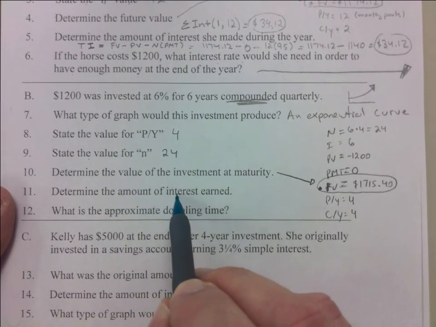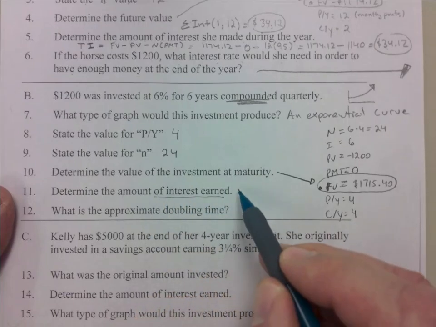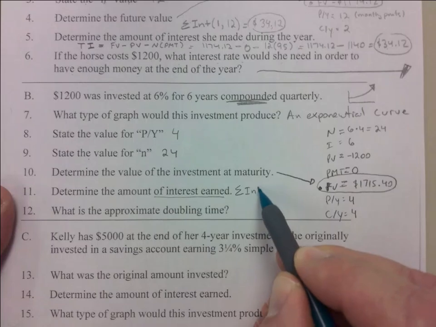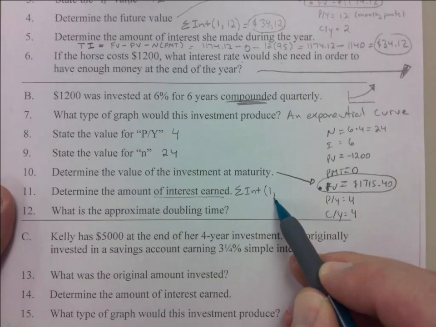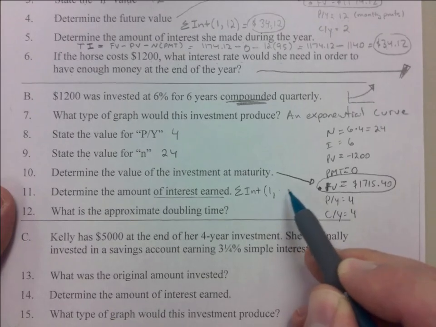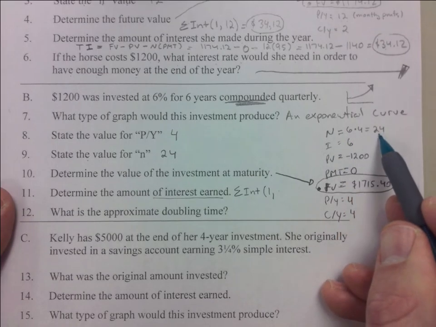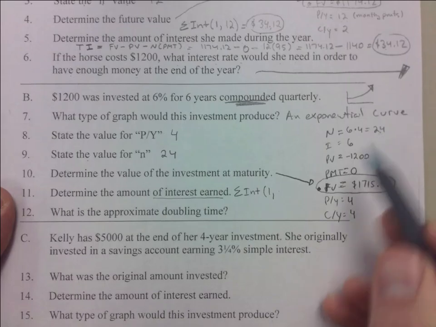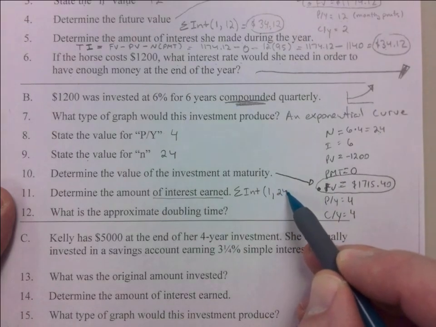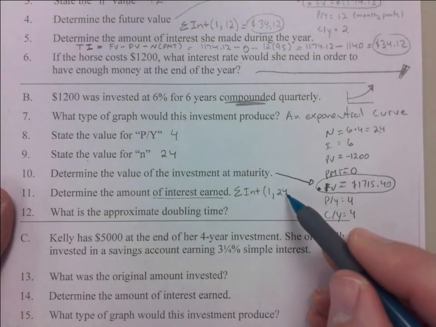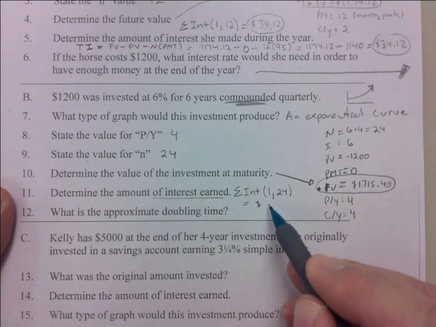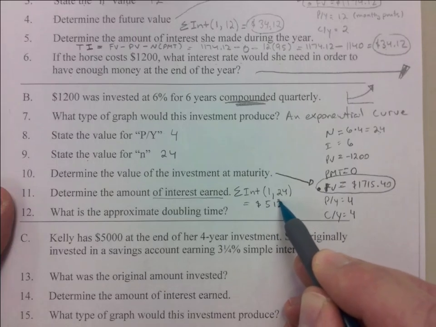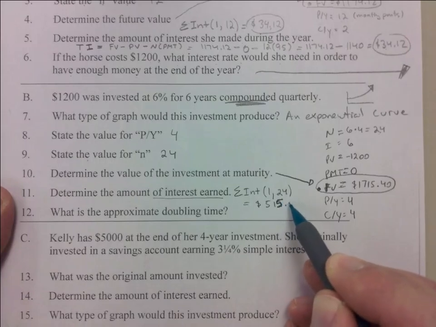Determine the amount of interest earned. I like this one. And what will I put down if I want the total interest, guys? 1, 2. What goes here? Go look at your N. You'll put down the 24 in here, or 6 years times PY, which is also 24. If you do that, you get 515 and 40 cents.